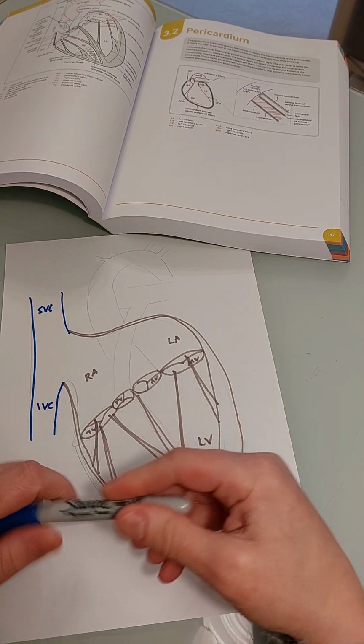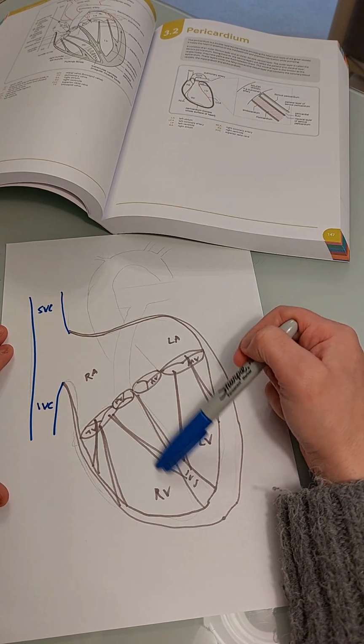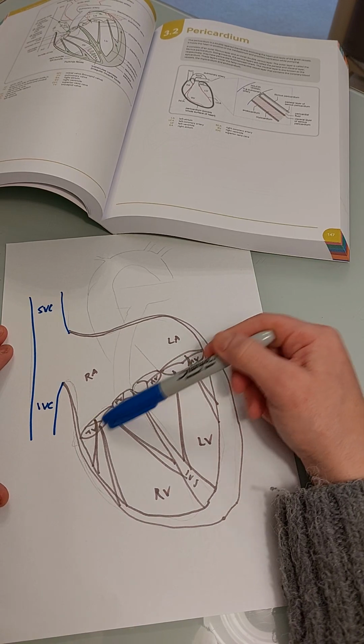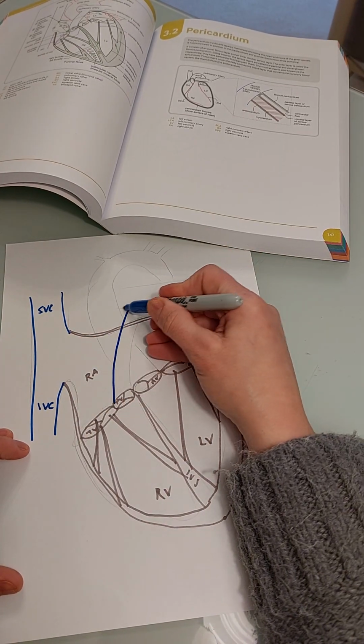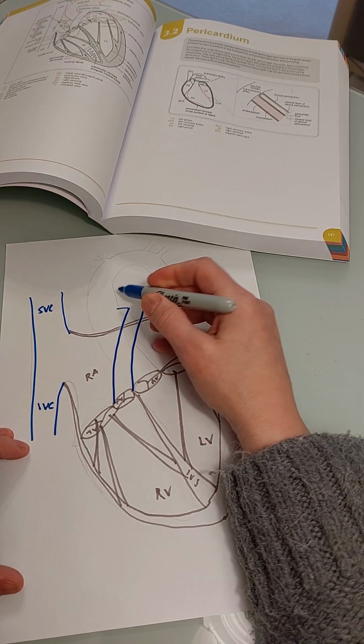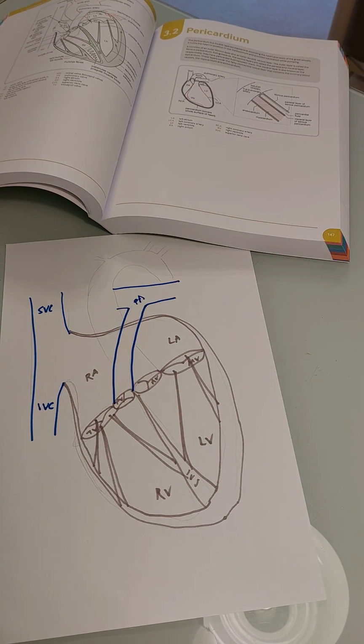So blood enters through the right atrium, it passes through the tricuspid valve into the right ventricle, and then comes out the pulmonary valve, and it goes into the pulmonary artery. Now in this drawing, we're doing it in blue because that blood will be deoxygenated. So it is an artery, but it's deoxygenated blood.